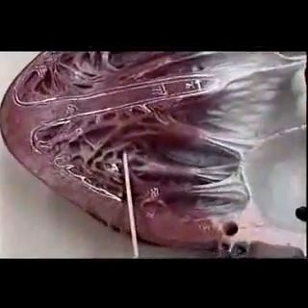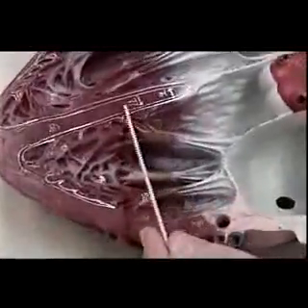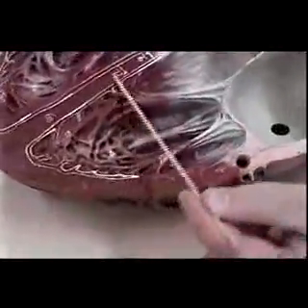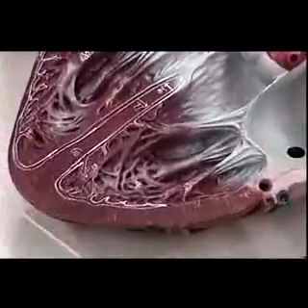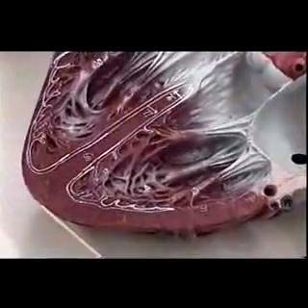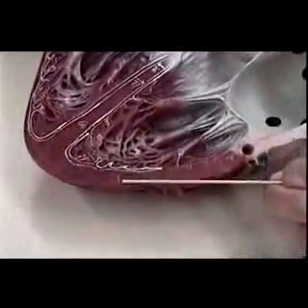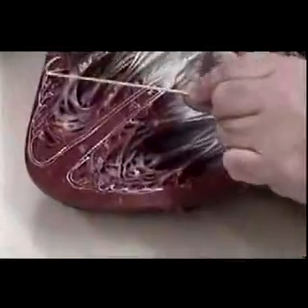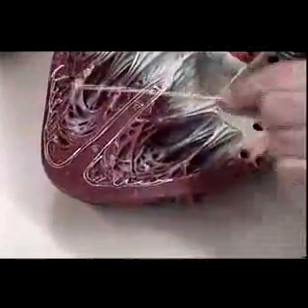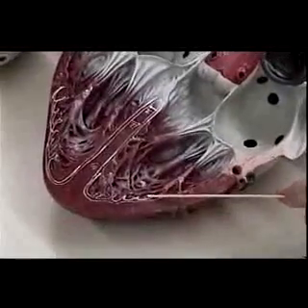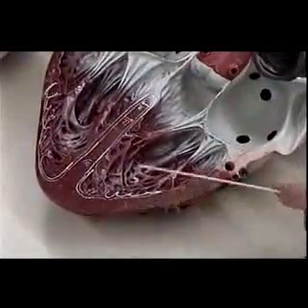Again, trabeculae carneae. This structure here is the interventricular septum, and this here is the apex of the heart, which signifies the left ventricle. Also notice the thickness of the left ventricle in comparison to the thickness of the right ventricle. The left ventricle is responsible for pumping blood to the entire body.